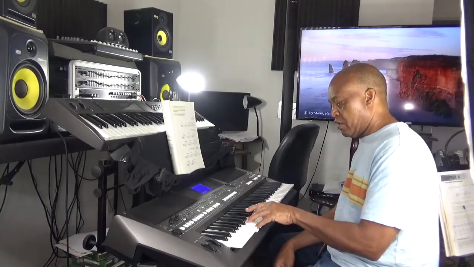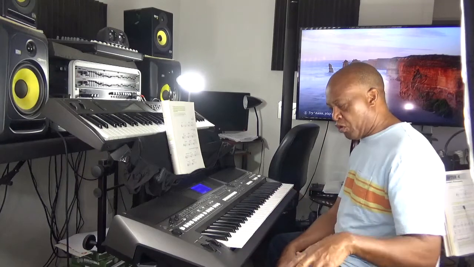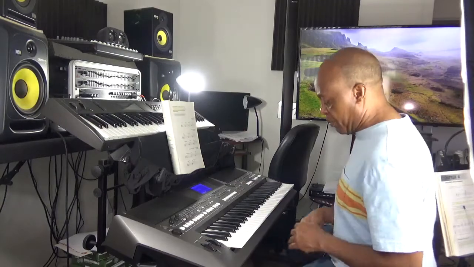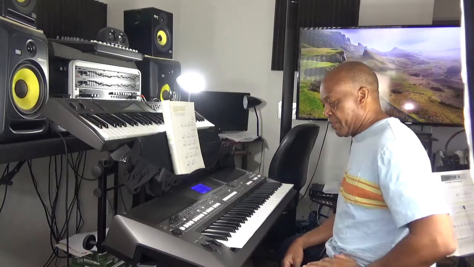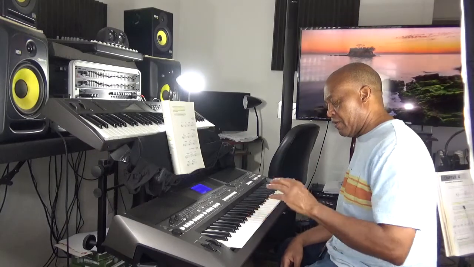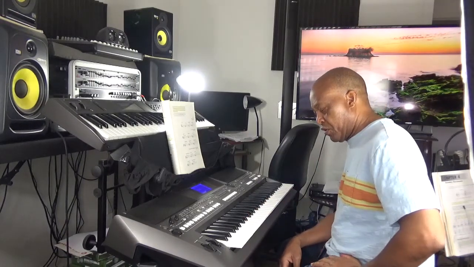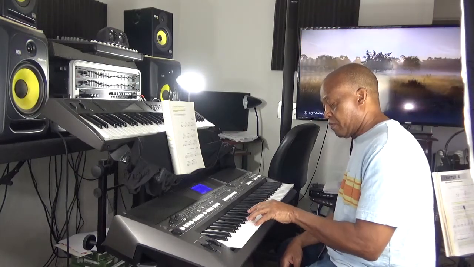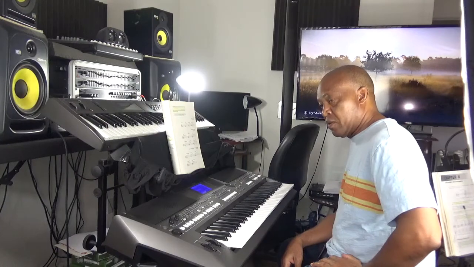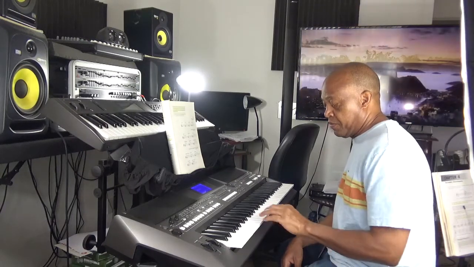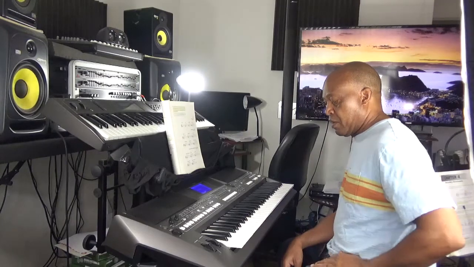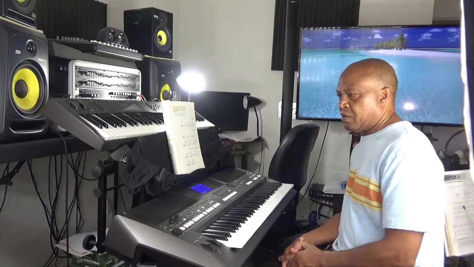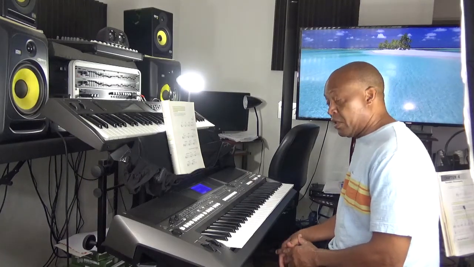Just like C, this is a root chord of C major. That means I use C as the first note of the chord, which is C E G. Okay. So that's the way I'm going to practice the C chords today.